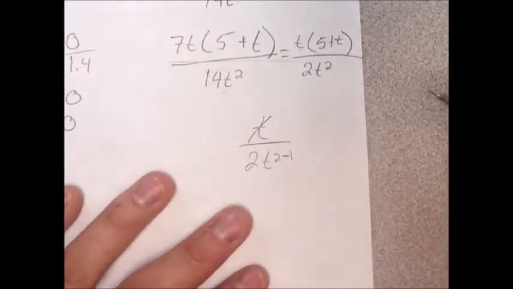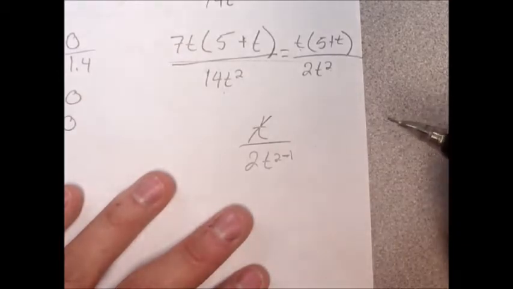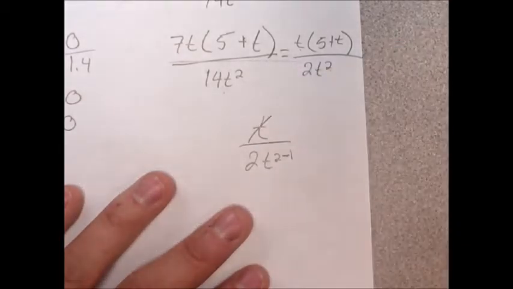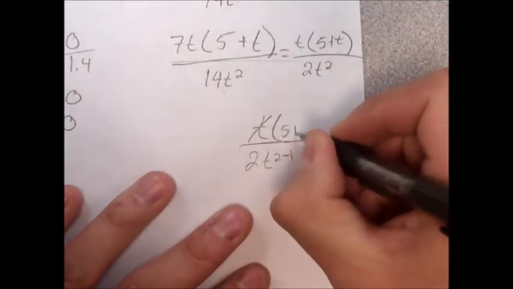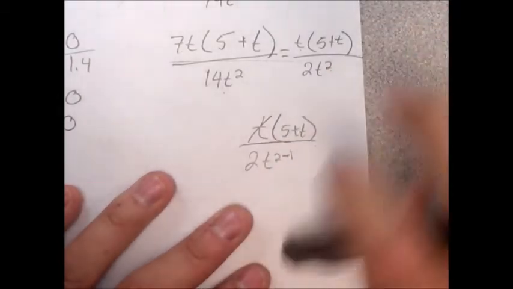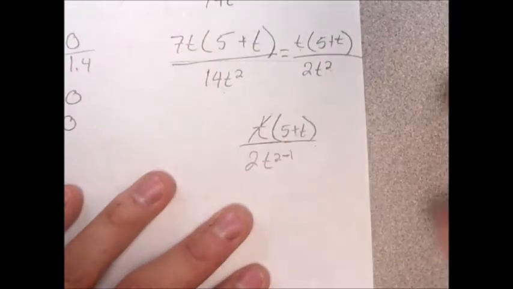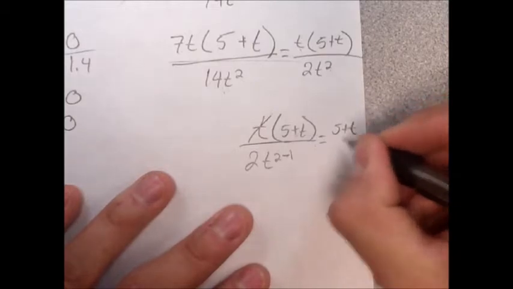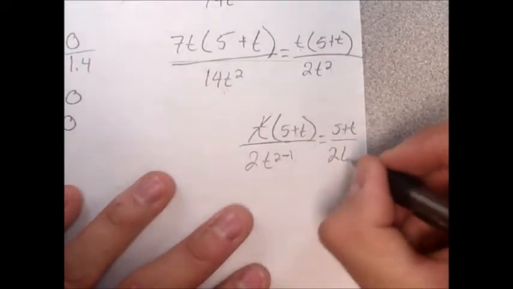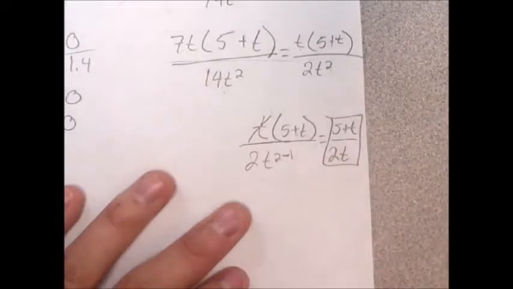Because when we divide things with like bases, we subtract their exponents, right? So basically what you told me is move the t to the bottom. I agree. Now don't forget that we still have 5 plus t up top. I shouldn't have put a tail on that one. Okay, so just reduce it. I'm left with 5 plus t on top and just 2t on bottom, and that would be our final reduced form.